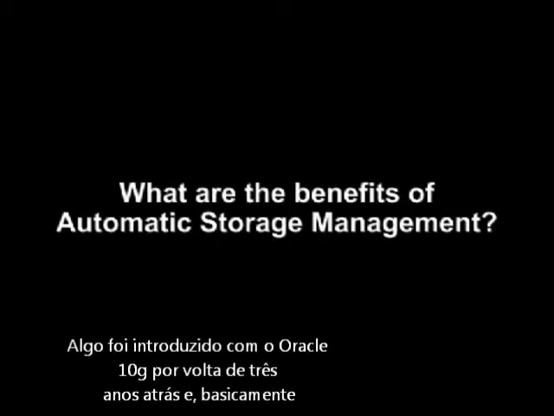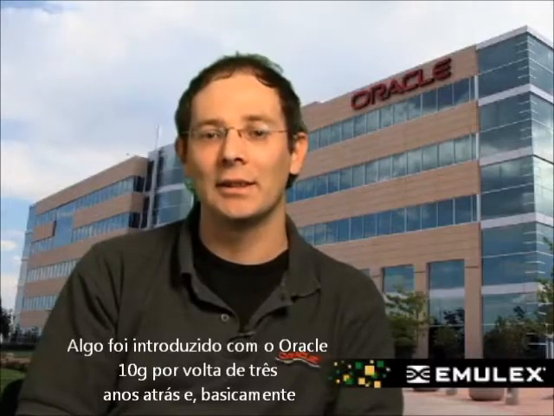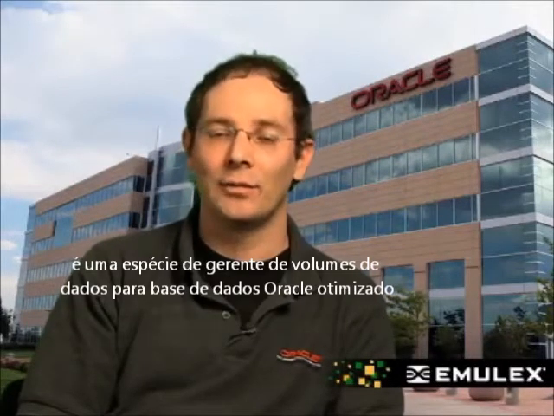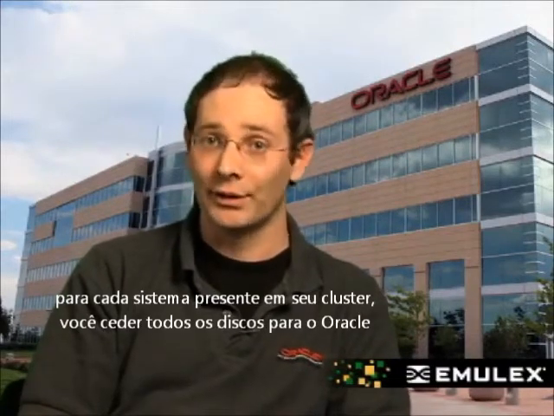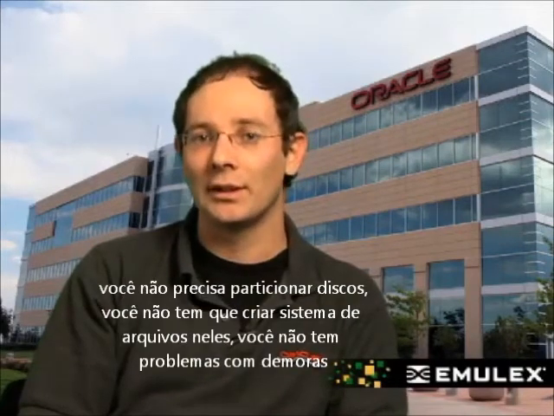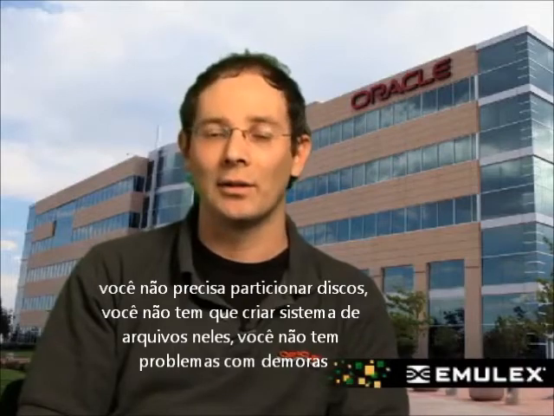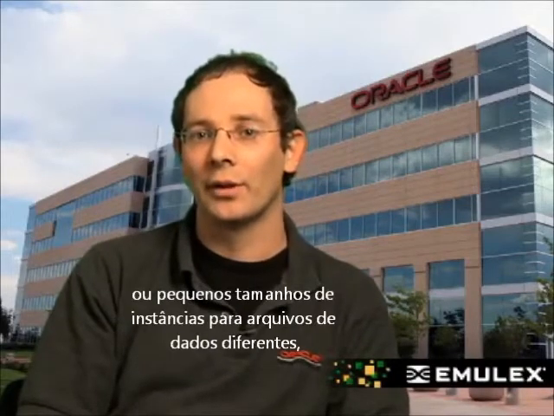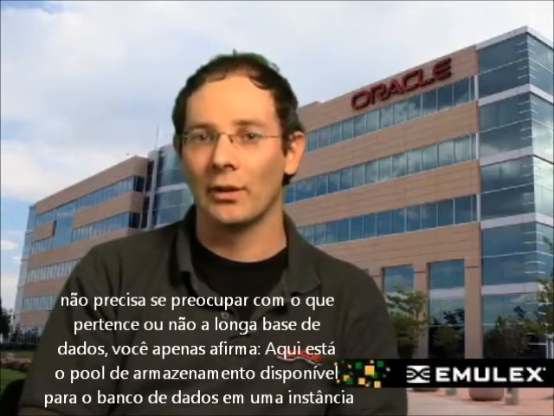ASM was introduced with Oracle 10g a number of years ago, and basically ASM is a volume manager for Oracle Database, pretty much. The easy way to describe it is on every system within your cluster, you give all the disks to Oracle. You do not have to partition disks, you do not have to create file systems on them, you do not have to create separate small LUNs for different data files, you don't have to worry about which database belongs to which LUNs and so forth.